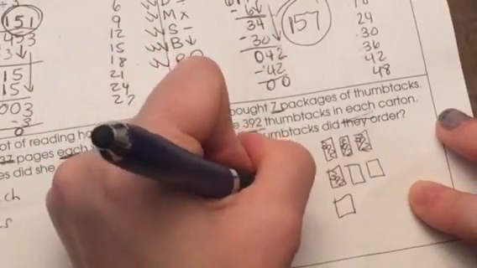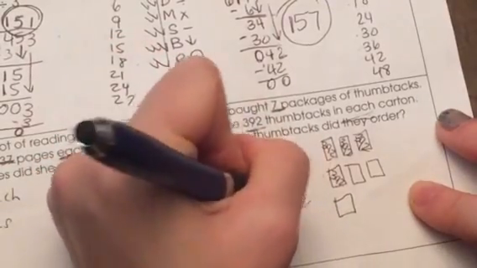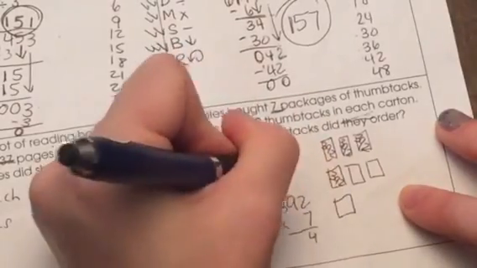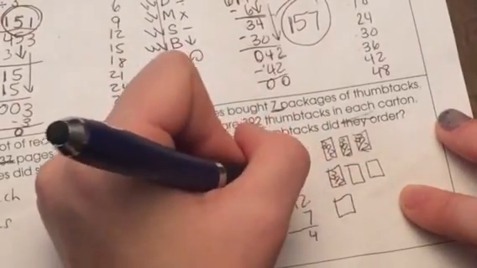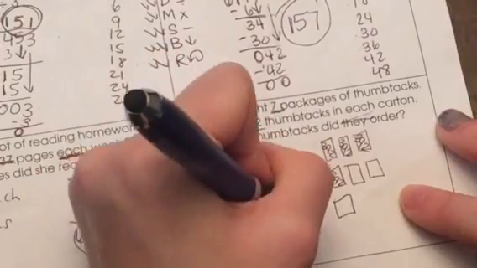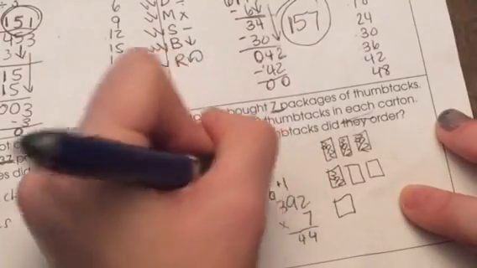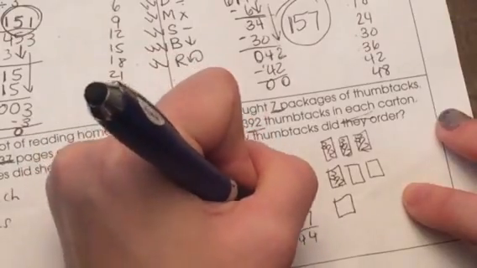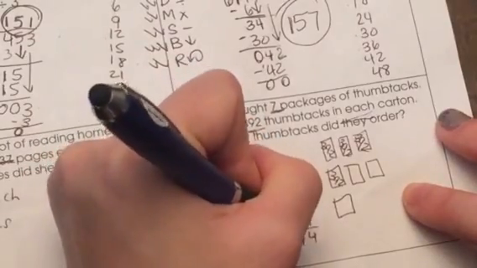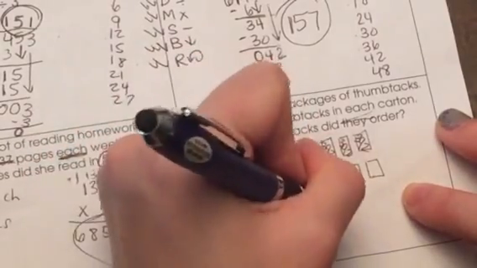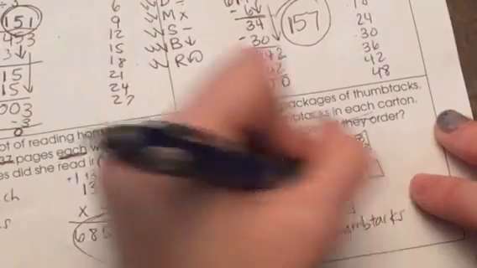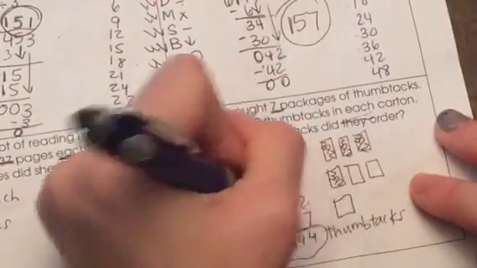So this is 392 times 7. 7 times 2 is 14. 7 times 9 is 63 plus 1 is 64. 7 times 3 is 21 plus 6 is 27. So the answer is 2,744.